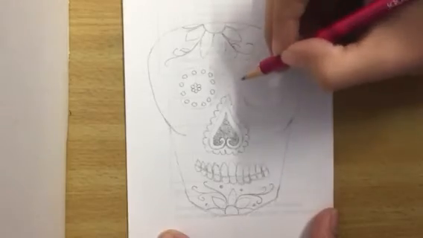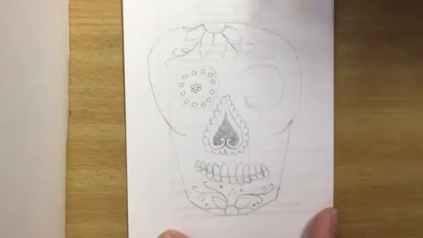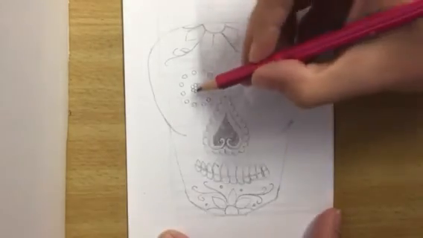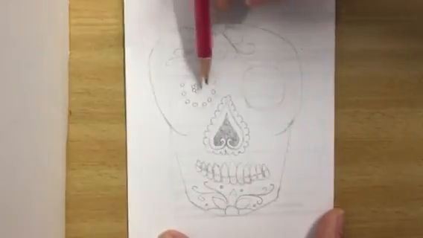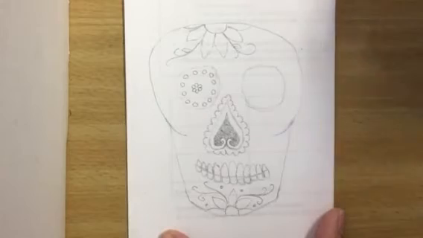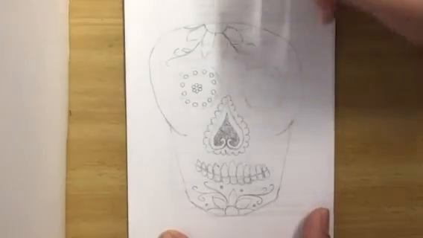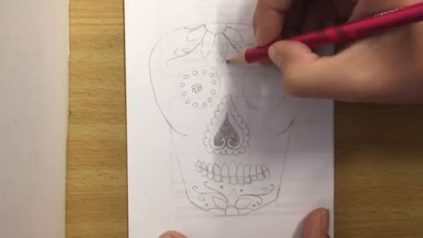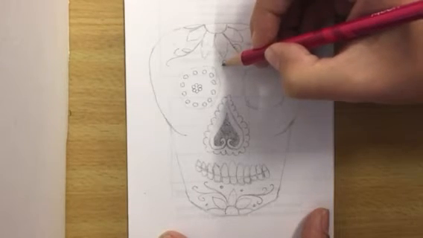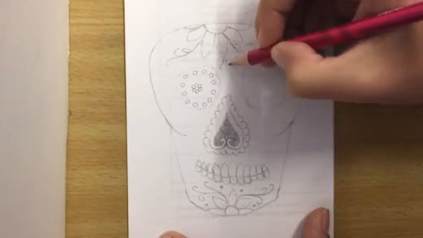And yeah, I should do the other eye. That is something I should do to make it symmetrical, because right now this is not symmetrical, because it's not the same on both sides. Sometimes you see crosses drawn on the forehead.